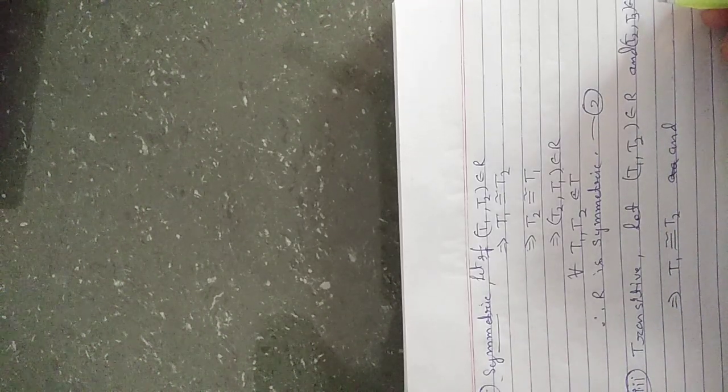The condition is T1 must be congruent to T2. If it is in R, it is satisfying the condition. And (T2, T3) belongs to R means it is also satisfying the condition that T2 is congruent to T3.